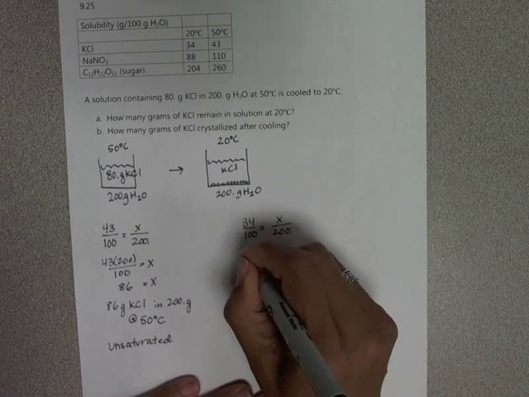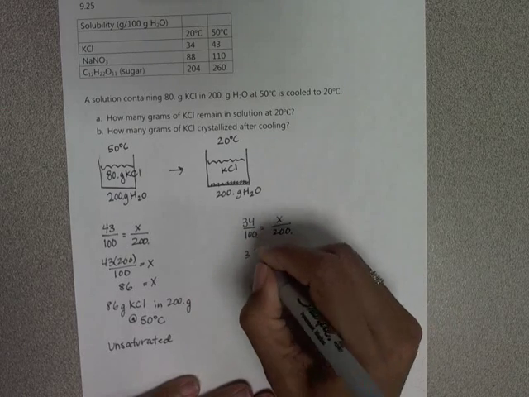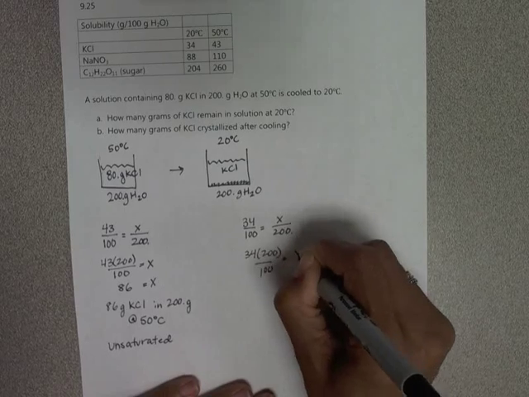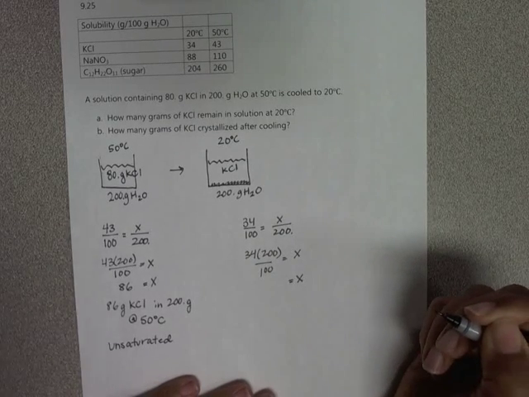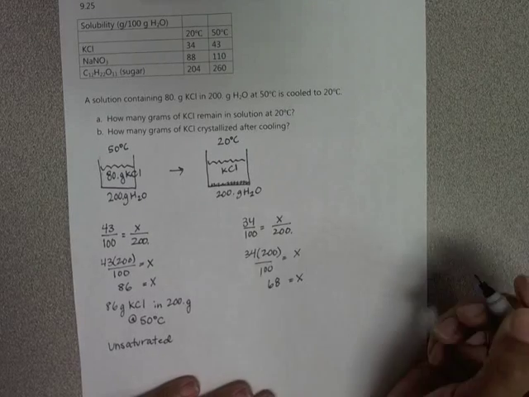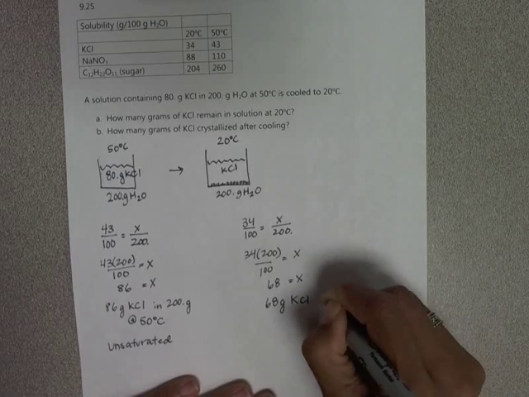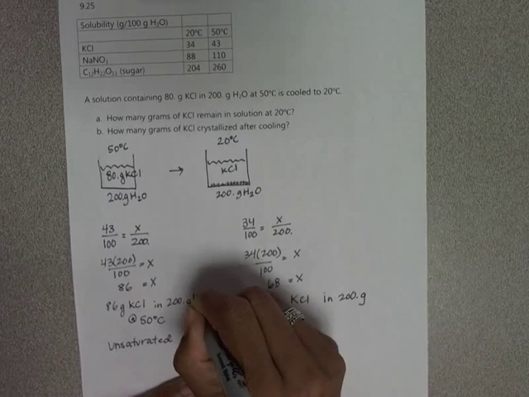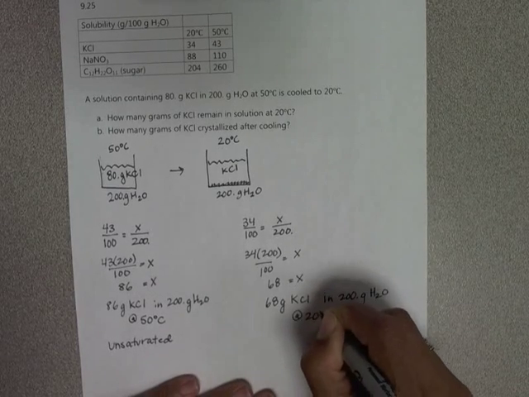So if I cross multiply and divide by 100 to solve for x, I get that x equals 68. So that means 68 grams of potassium chloride can dissolve in 200 grams of water at 20 degrees C.